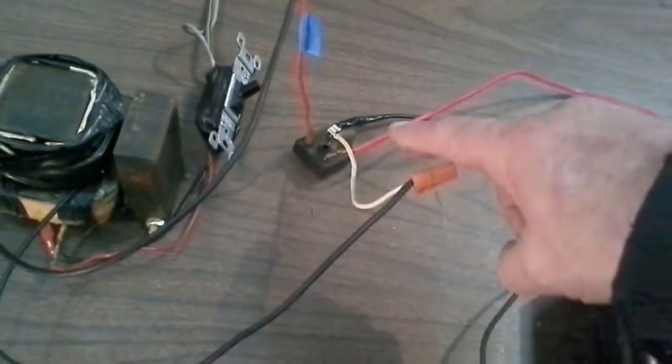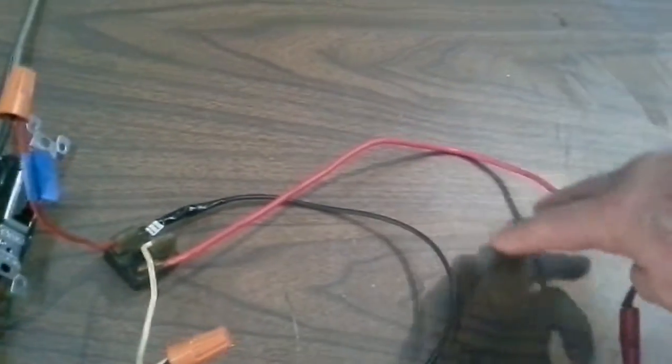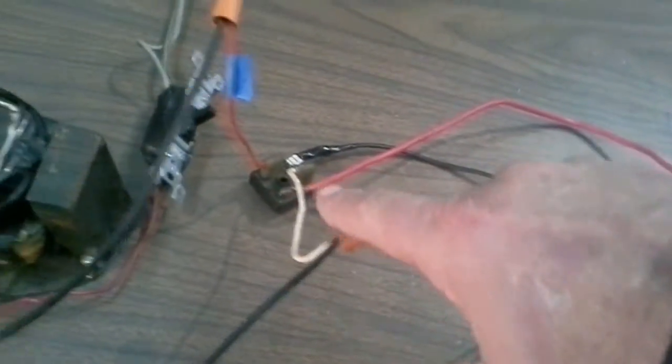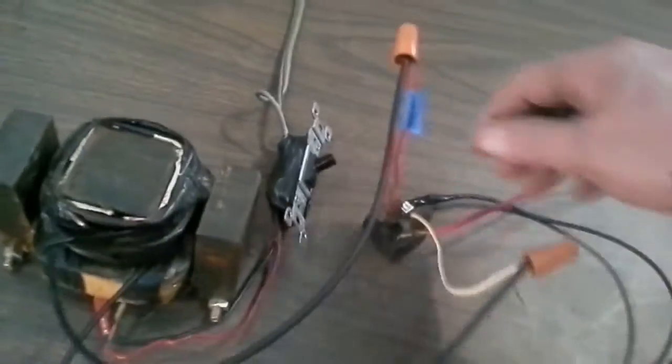So in other words, the bridge rectifier turns this AC back and forth into a one-way street, out the red, back to black. That bridge rectifier turns the transformer basically into a battery. It's a one-way DC, direct current. And to prove that works, I'll turn the transformer on through the bridge rectifier to my little 12-volt DC motor, and it runs.